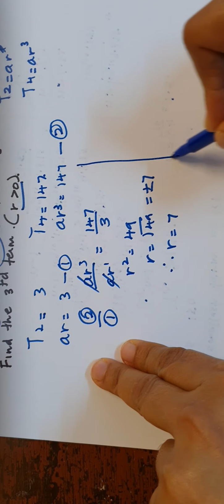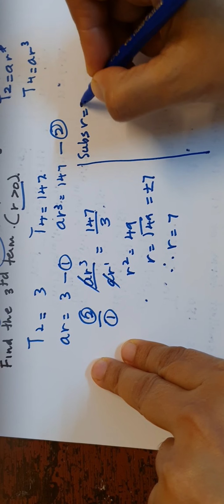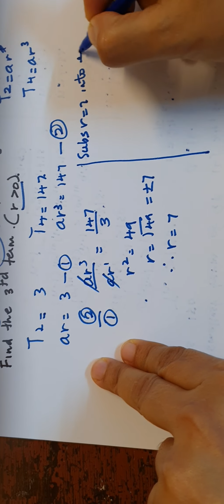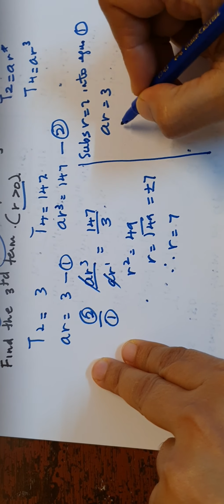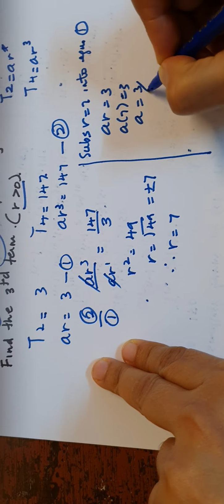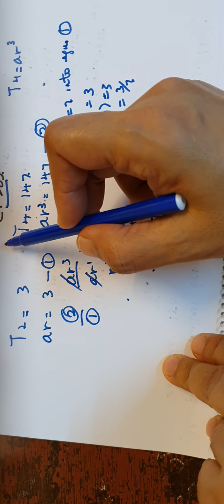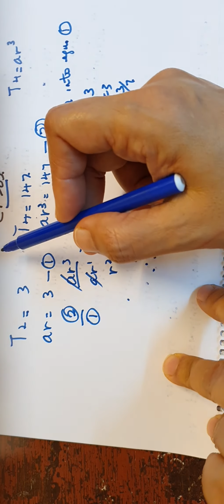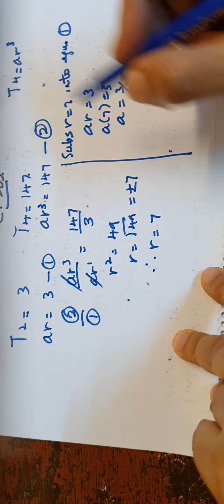You can find your a. You substitute r equals 7 into equation number 1. So ar is 3, so a times 7 is 3. So my answer a will be 3 over 7. Once you get this, you want to find what term? The third term.